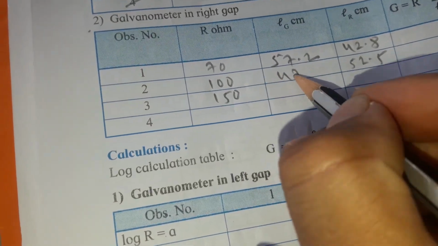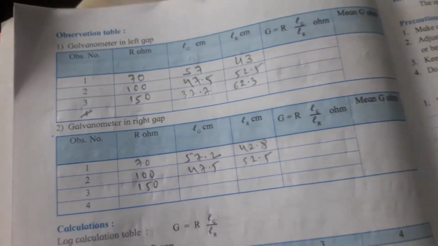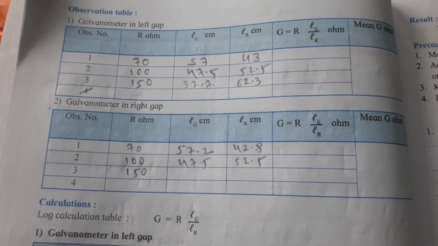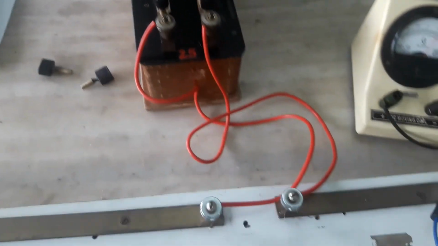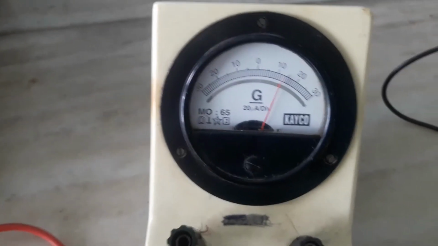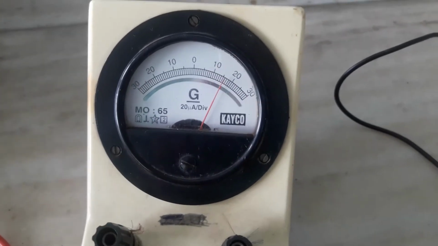If you see carefully, students, in this case we got the same reading. Reading may remain same. Then we'll go for 150. So I took 150 from here. Now how much balancing length did I get? Remember, as I said, whenever you remove any value from the resistance box, the pointer will get deflected from 15. Adjust the rheostat, bring the pointer on 15. Now get the balancing point.